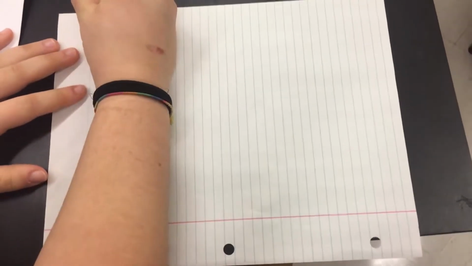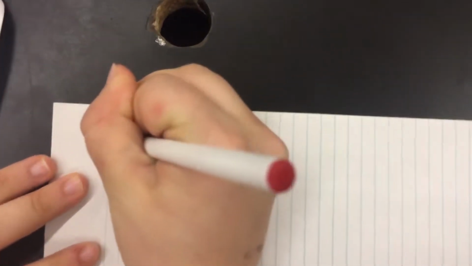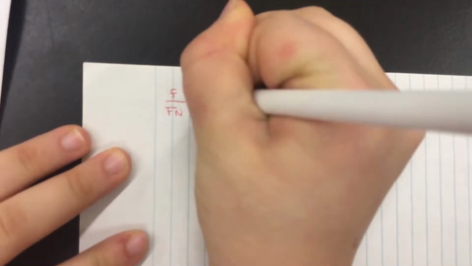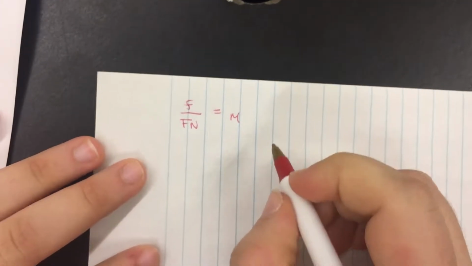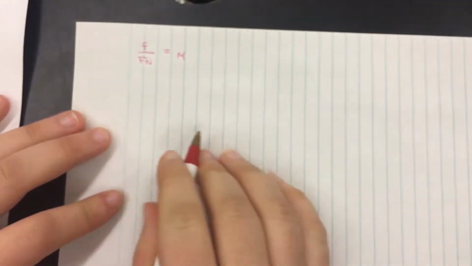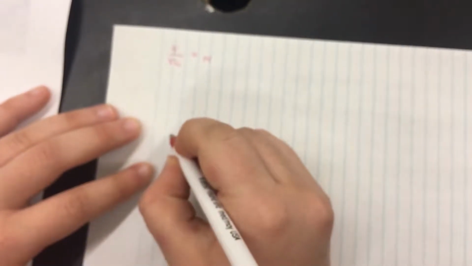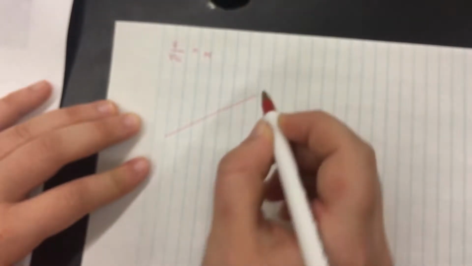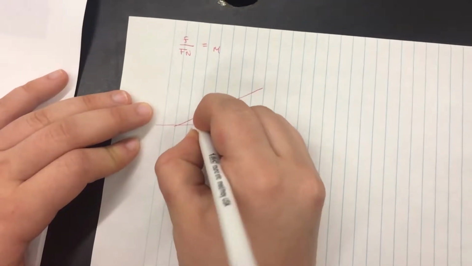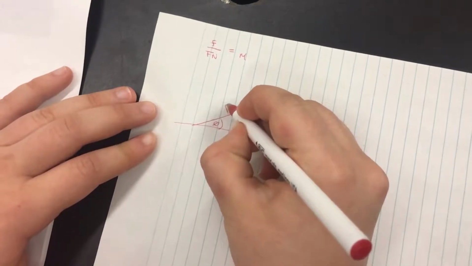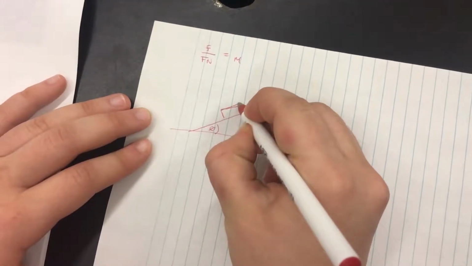Okay, so the equation we're going to use is friction over the normal force is equal to mu. And so we're going to start off with a free body diagram of this situation. So this is going to be our inclined plane right here, and we're going to have an angle here, theta, and this is going to be our box or brick.